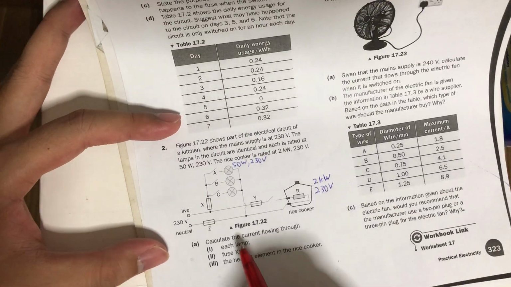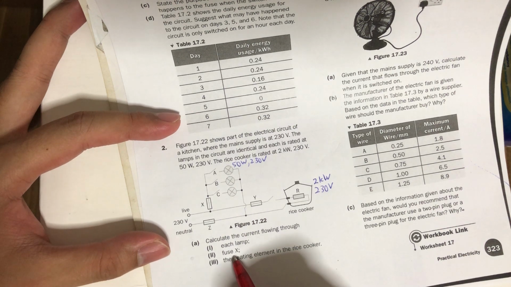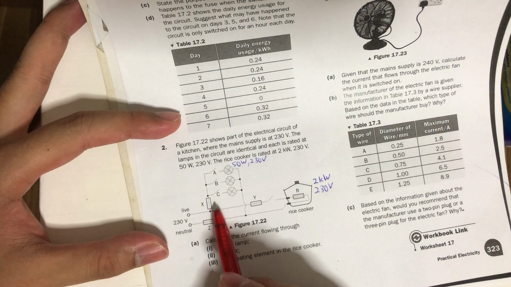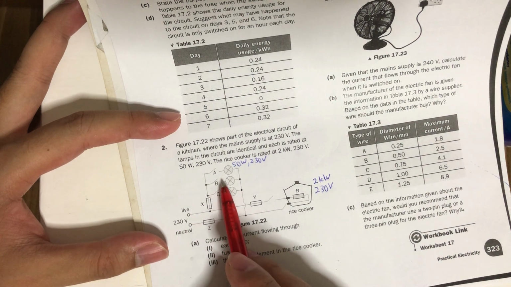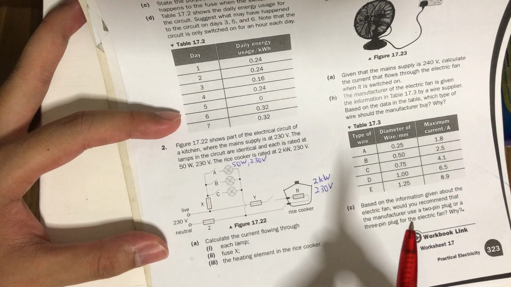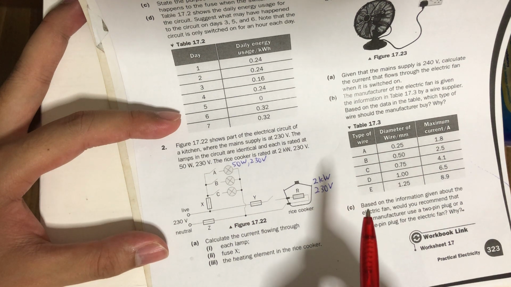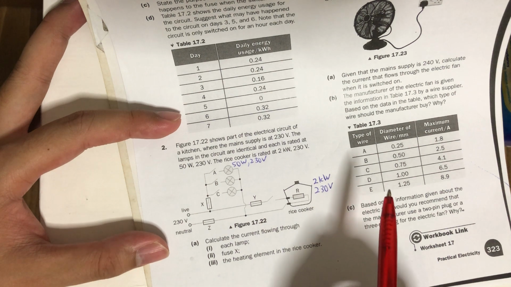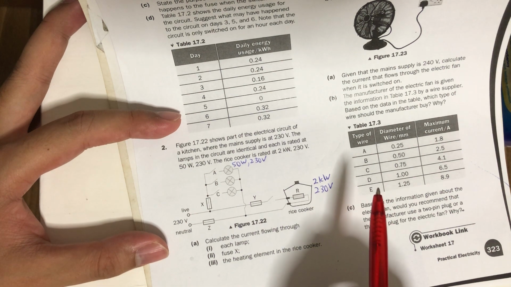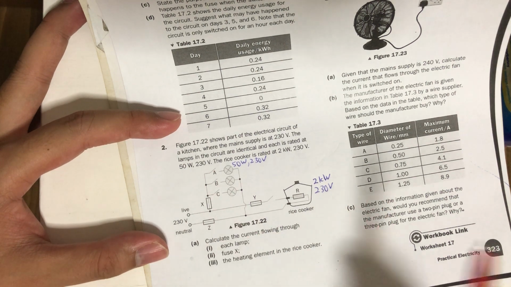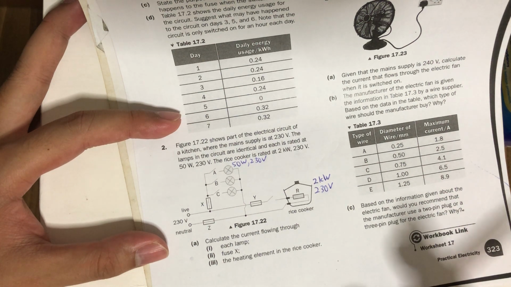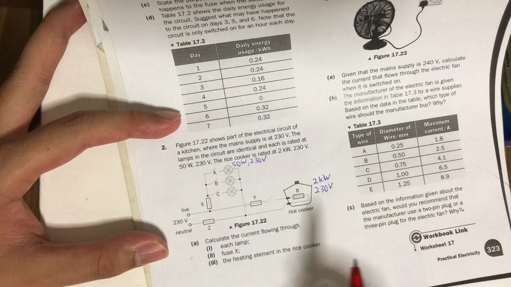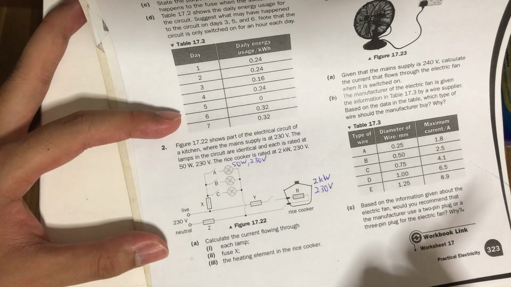Down here you notice that part 2 they ask you to calculate the current flowing through fuse X, but you notice that fuse X is being governed by the switches A, B, and C. So you need to make a judgment call whether they are talking about 1, 2, or all 3 switches will be on. I'll say that I'm assuming all 3 switches will be on and I'm going to operate from there.